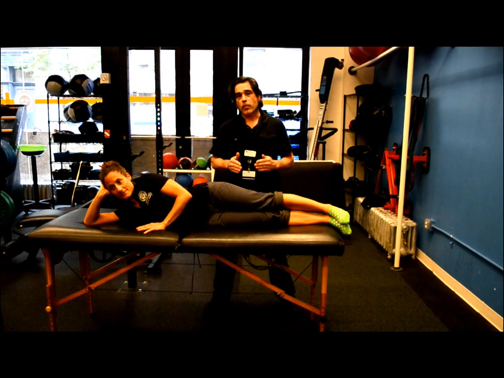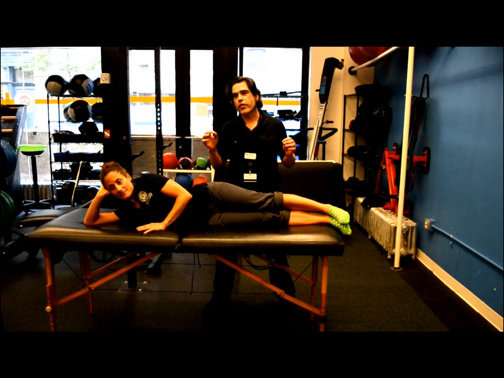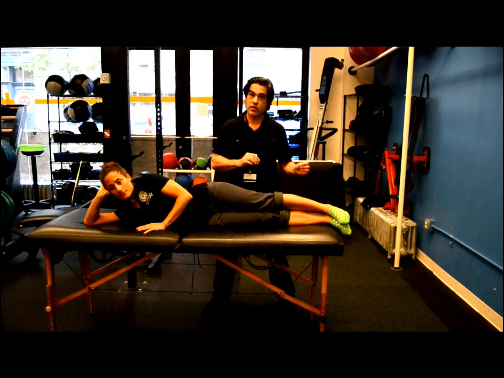When we do manual muscle testing, we use a 0 to 5 scale. 5 would be completely normal, they can activate the muscle. 0 would be some sort of neurological deficit. A score of 3 allows me to know that they can move the limb against gravity.